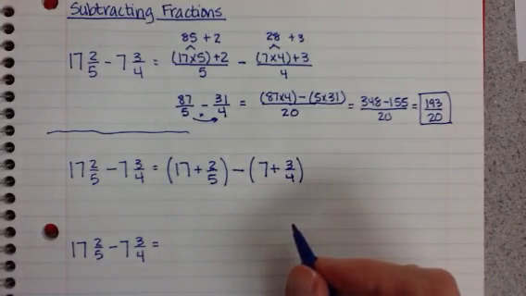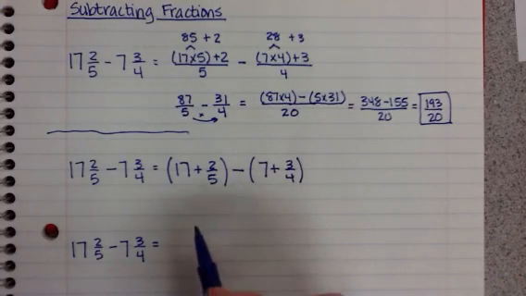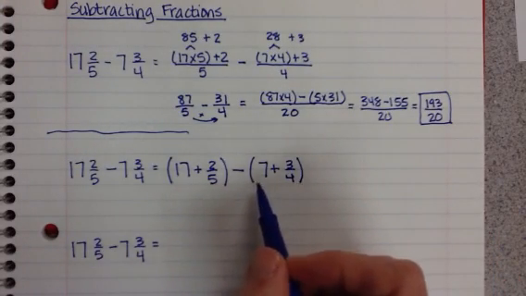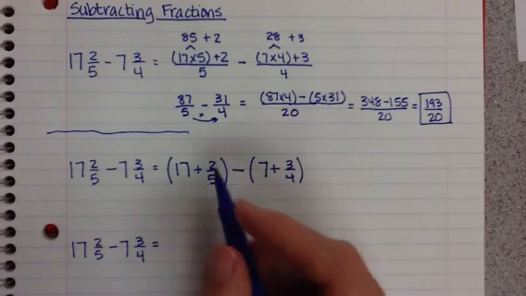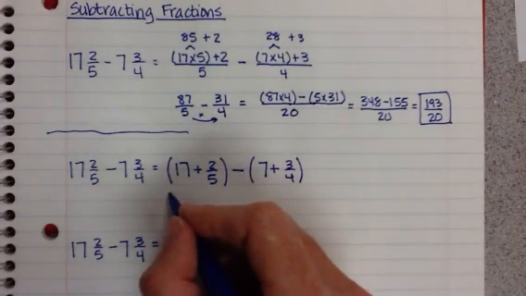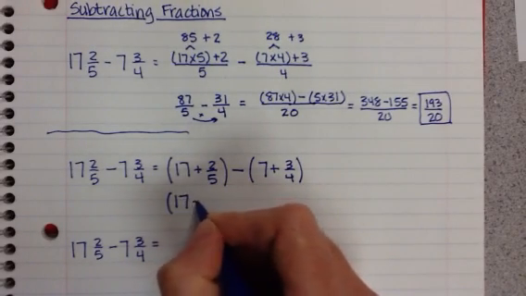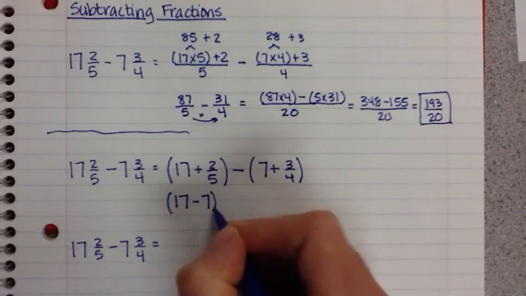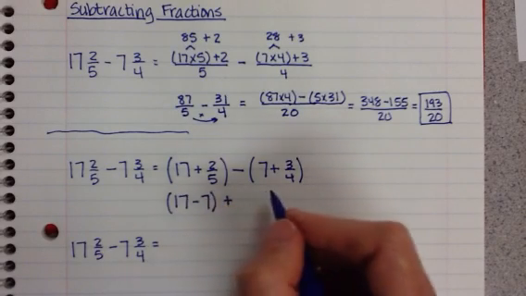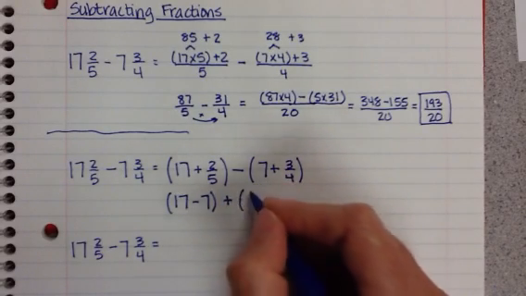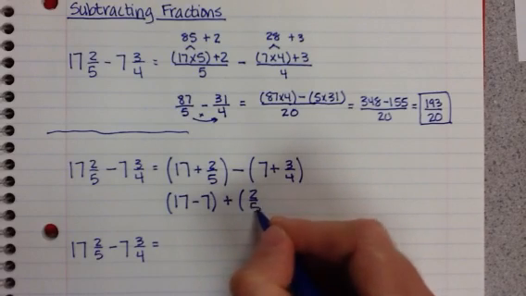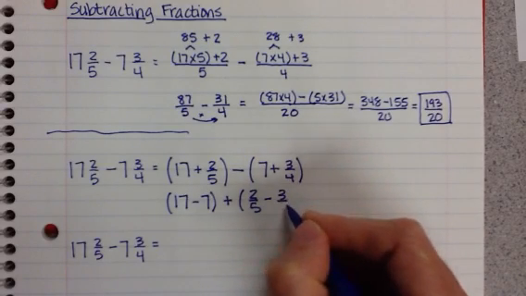Because of the associative property, we can regroup these or associate them differently. So we can say that this is 17 minus 7, and we're going to add that to these being subtracted, 2/5 minus 3/4.